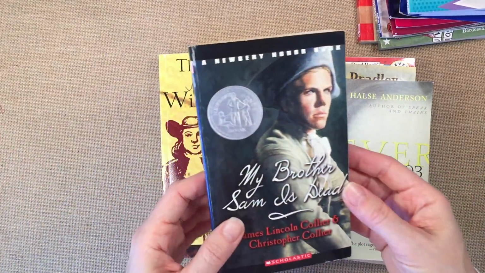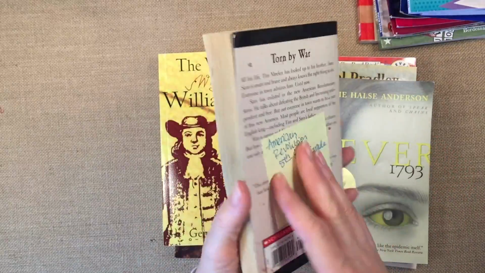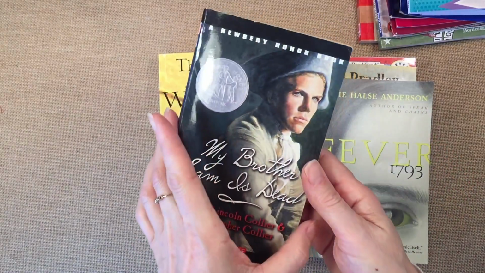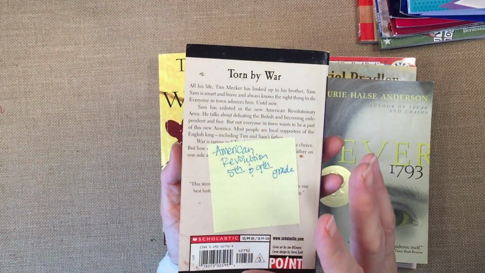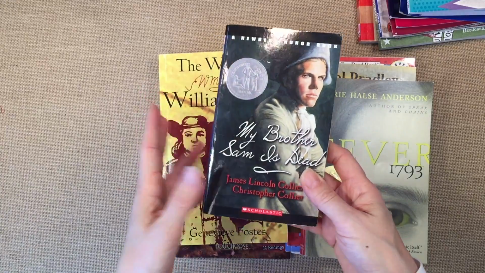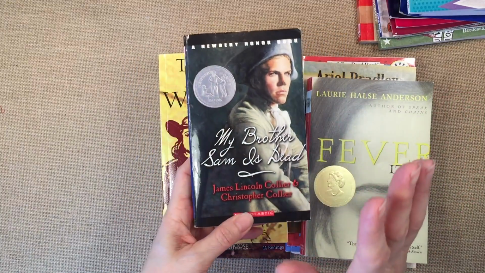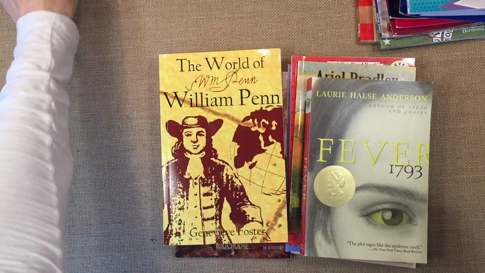Then we have My Brother Sam Is Dead, and this again was a book that I wanted both my 5th grader and my 9th grader to read, but so far only my 9th grader has read it, and he also said this book was pretty sad. But I do still intend my 5th grader to read this one, but he's gotten distracted by other books, which is fine. So this would also make a great historical fiction for an American History unit.